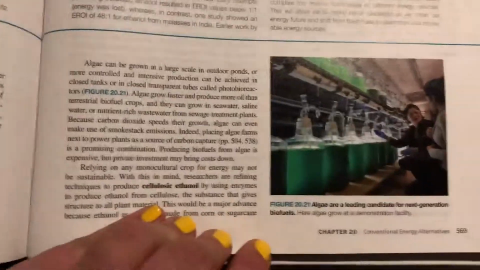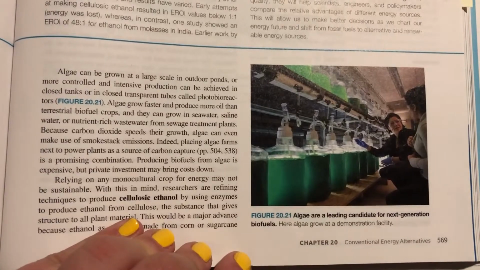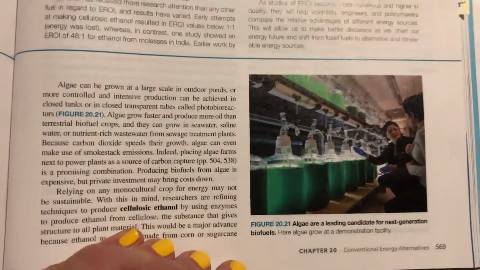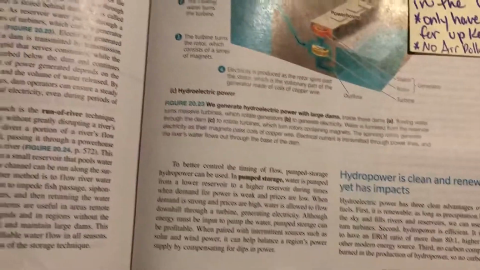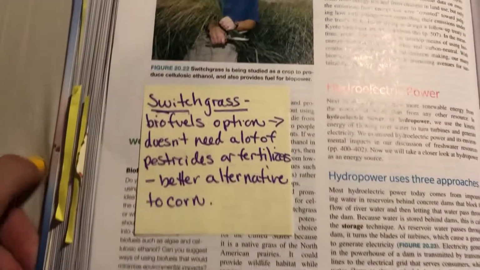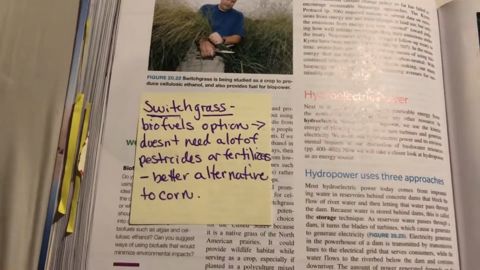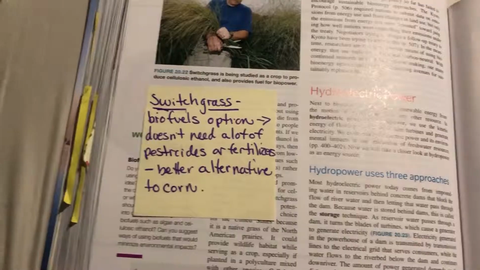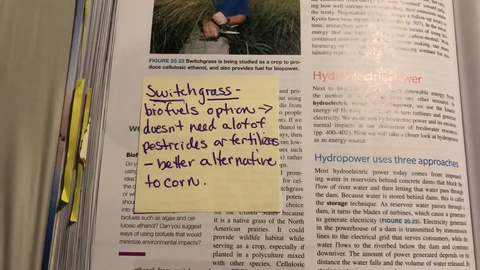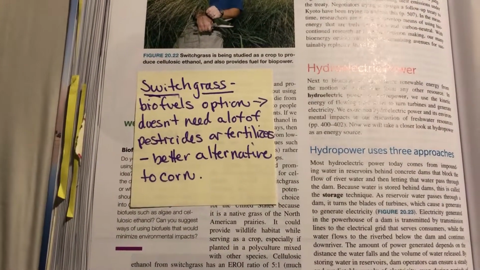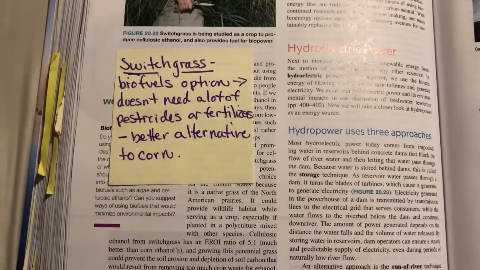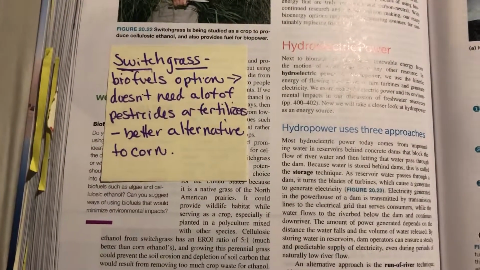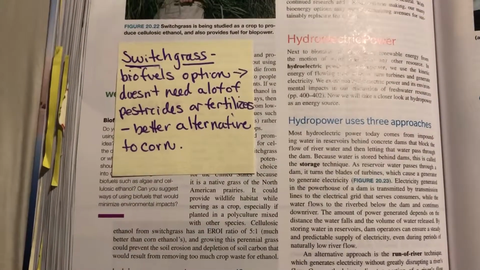And here's an example of the algae that they're looking at for the next generation of biofuels. Now, switchgrass is a potential alternative to corn for biofuels. It doesn't need a lot of pesticides or fertilizers, so we think it's a great alternative to corn to be used as a biofuel.